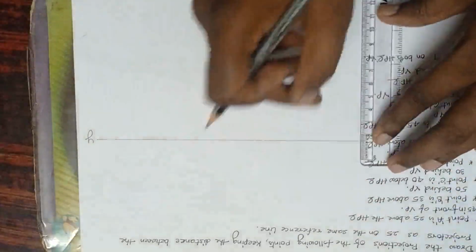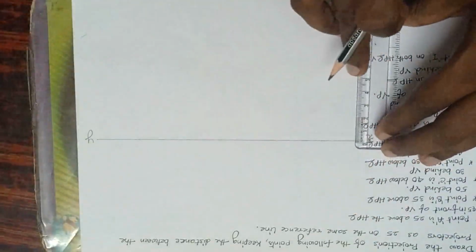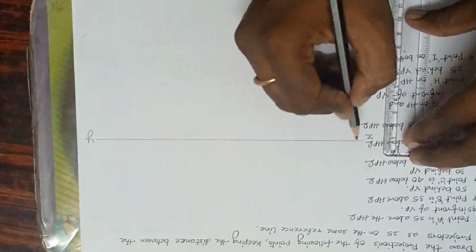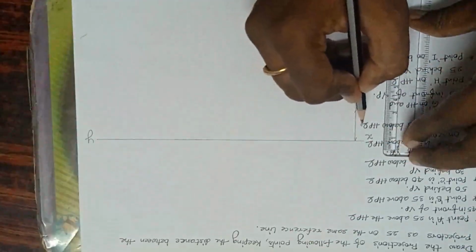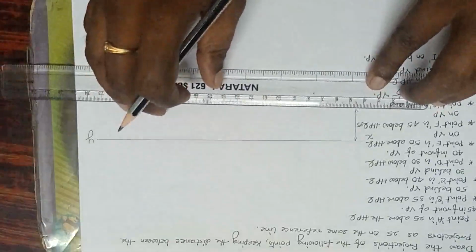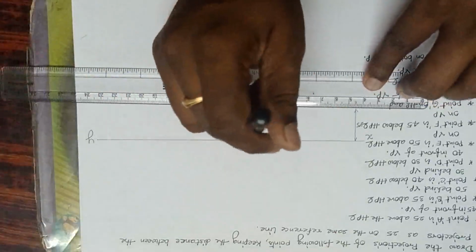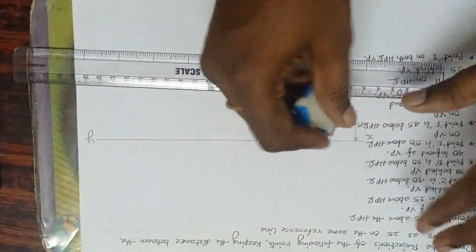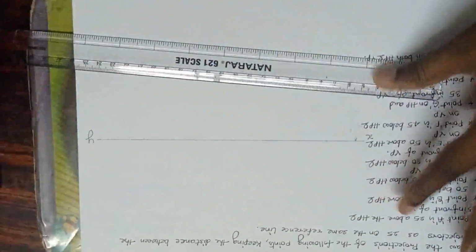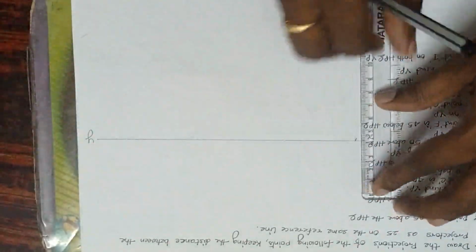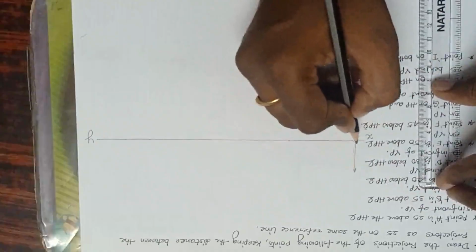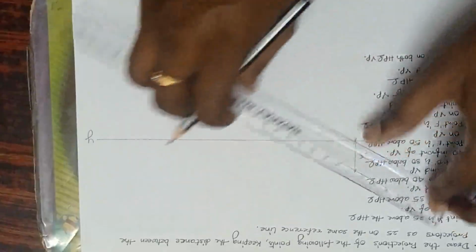So on the common reference line, how to draw? Take a distance. How much? 25 above the HP means it is falling on the VP. This is 25. So what is it telling? 25 above the HP, it is falling on the VP. So I will draw here, 25.